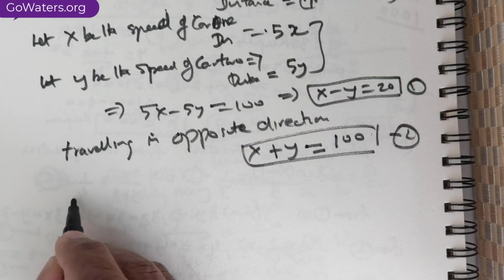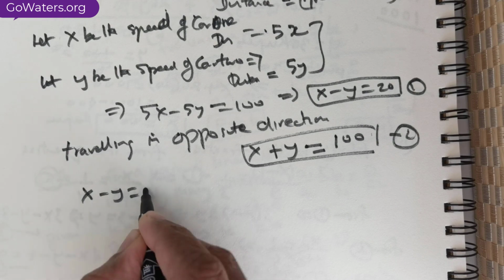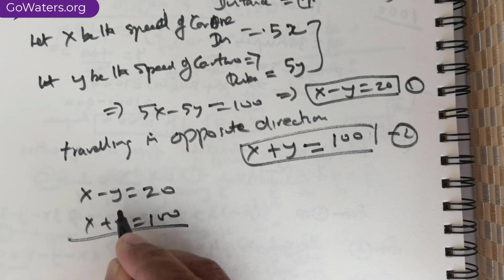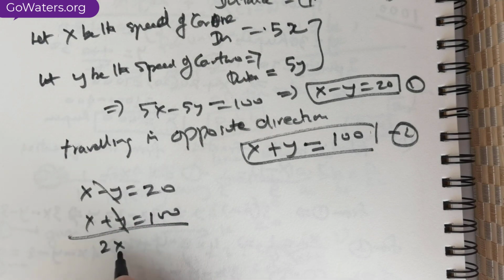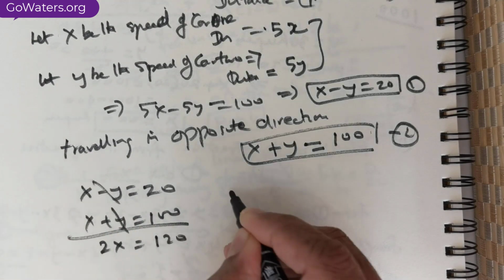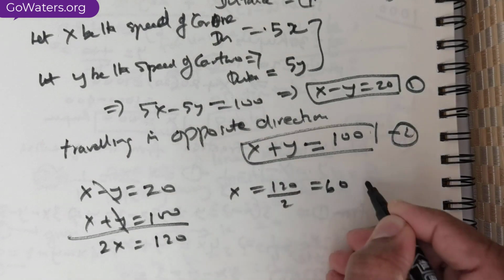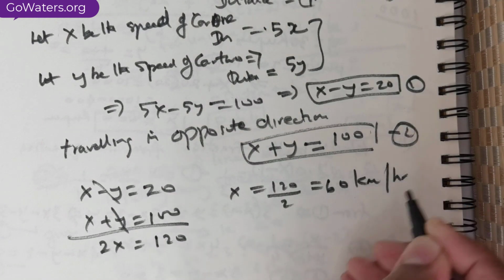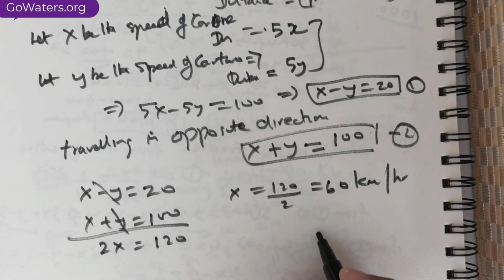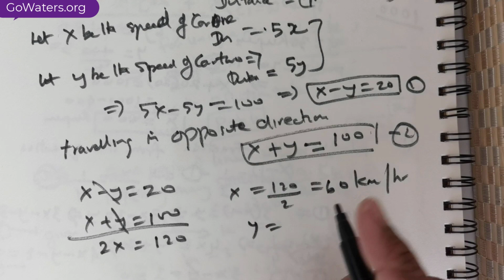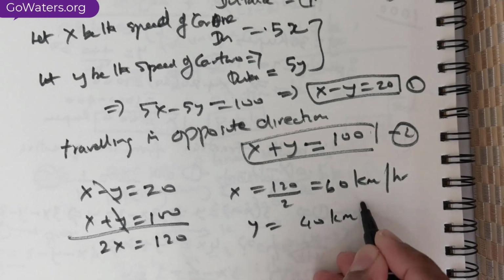So I will have to solve 1 and 2. x minus y is equal to 20, x plus y is equal to 100. You cancel the y, you add, and this is going to be 120. So from here x is equal to 120 divided by 2, which is nothing but 60 km per hour. This is for the first case. And substituting x over here, y will be 40 km per hour.